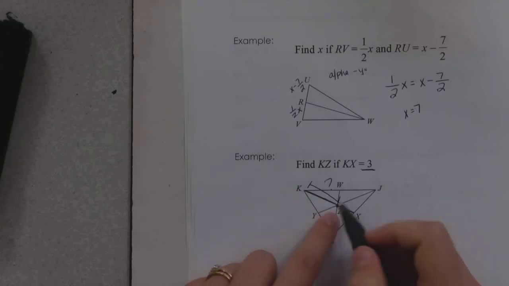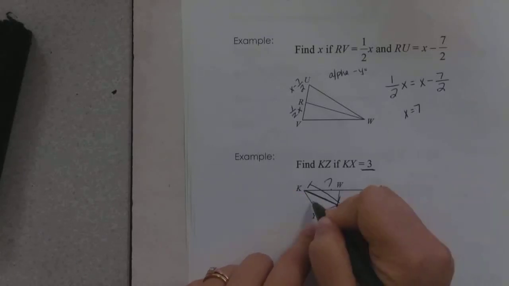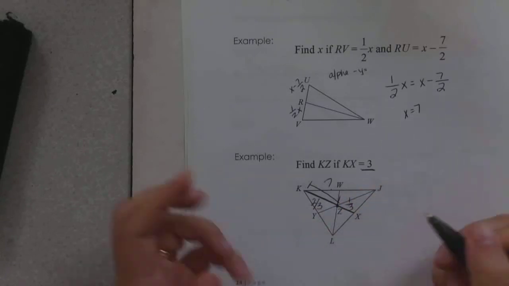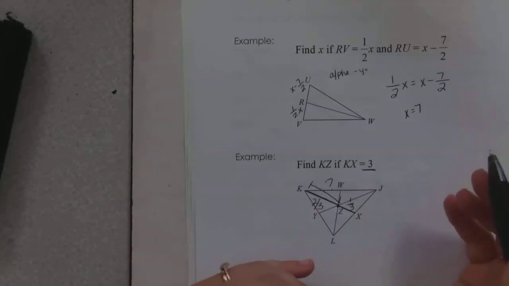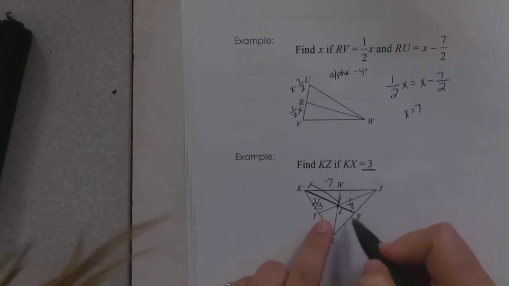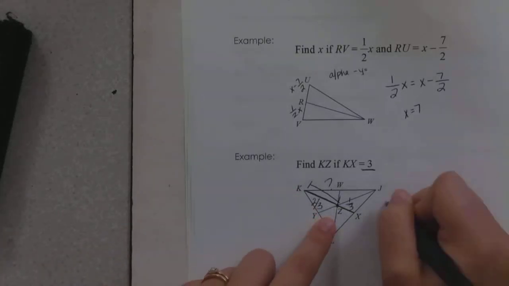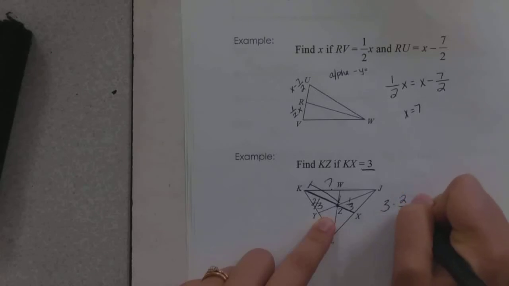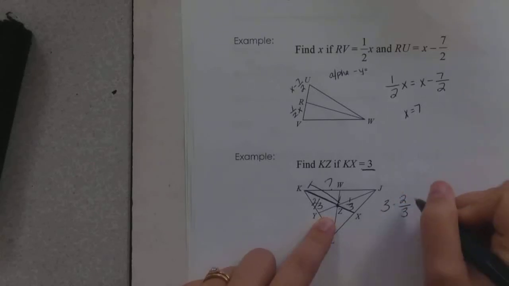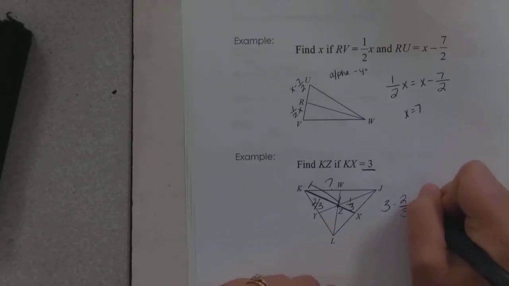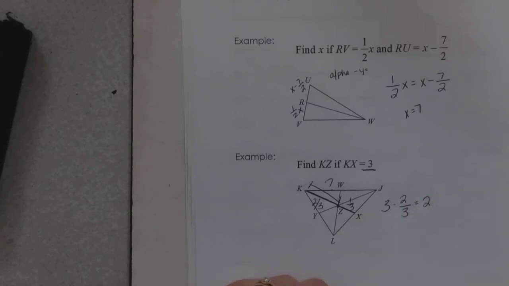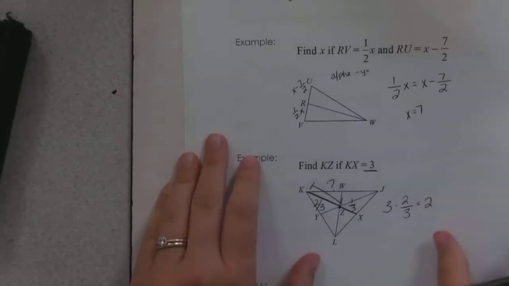That means it's cutting up the median into 1/3 and 2/3. If you're wondering how to know which portion is 2/3 and which is 1/3, just use your eyeballs. This is shorter, that's longer, so that's the 2/3 portion. So all I do is 3 times 2/3. Some of you can probably do that in your head: 2/3 of 3 is just 2. So your answer here is 2.